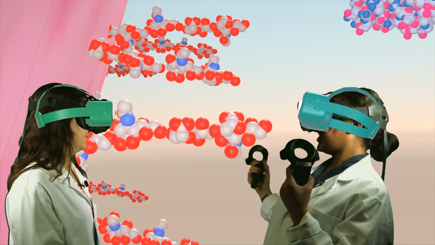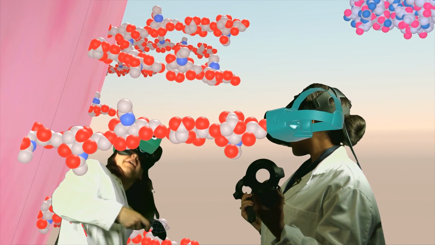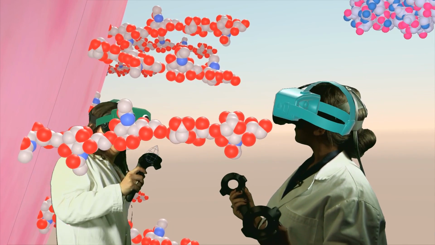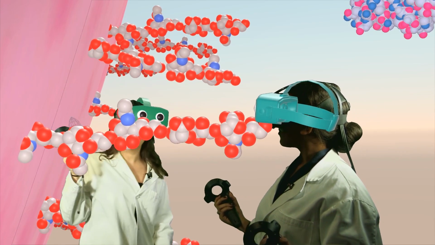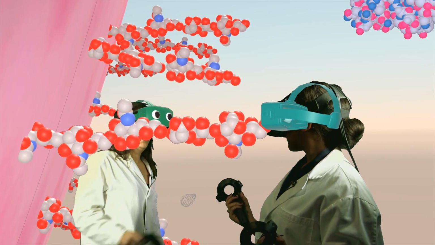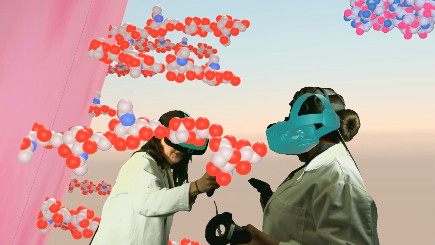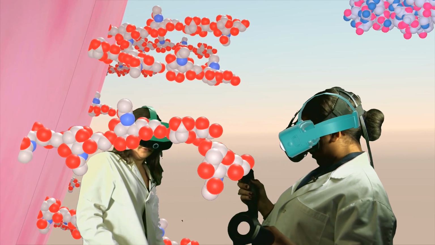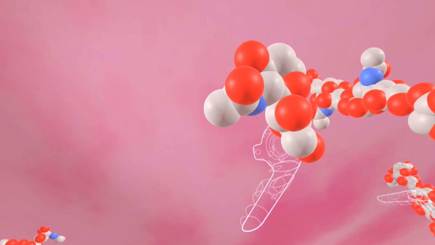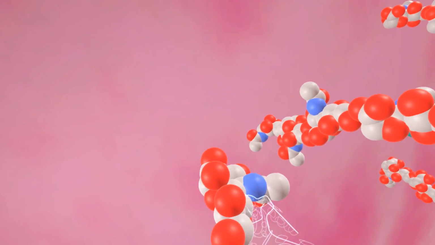What are these long chains? Well, these chains here are sugar chains that form the mucus that protects your cell from invading viruses. And you can see that the sugar chain is made of a lot of individual molecules of sugar that stack onto each other.